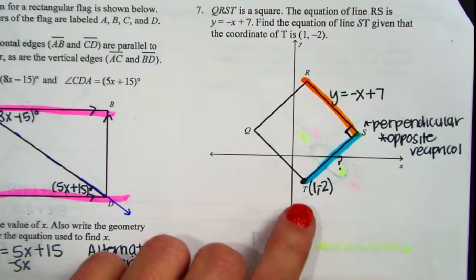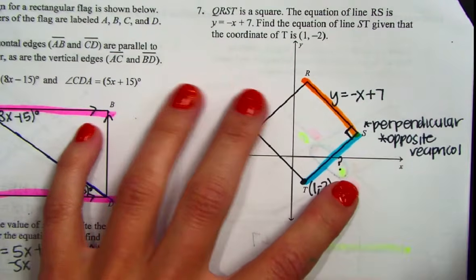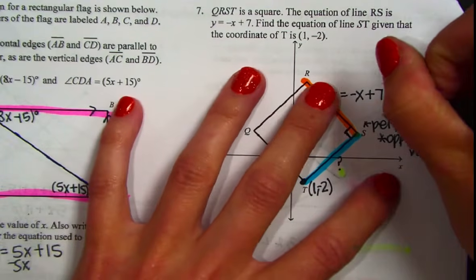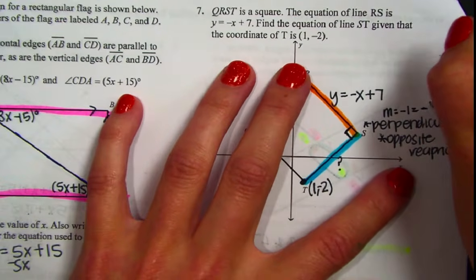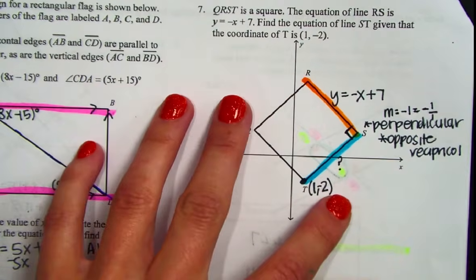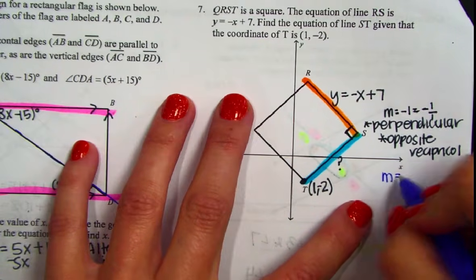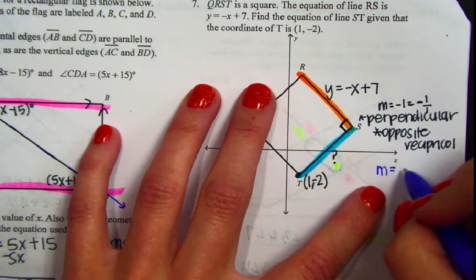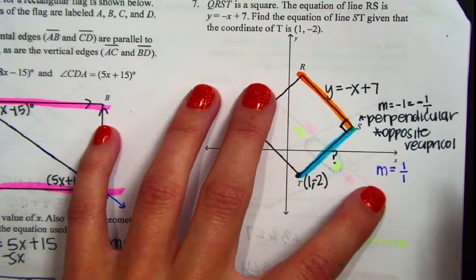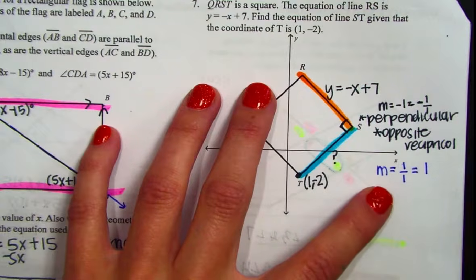So again, I'm going to use this rule that says perpendicular lines, their slopes are opposite reciprocals. So my slope up above is -1, which is the same thing as -1/1. So when I create my new slope, I'm going to change the sign, so it's going to become +1, and then flip the fraction so it stays as 1/1, which is 1.